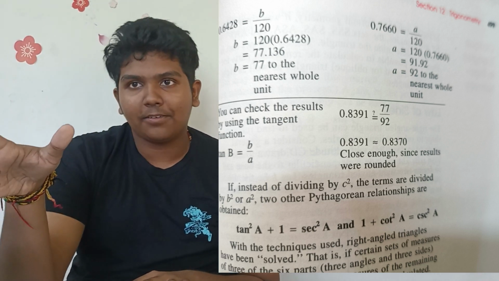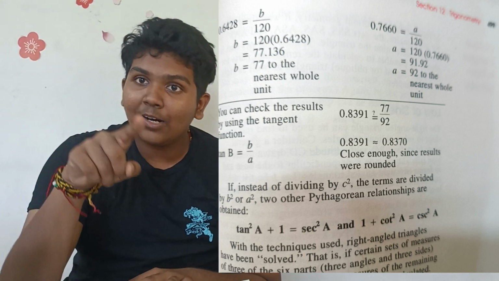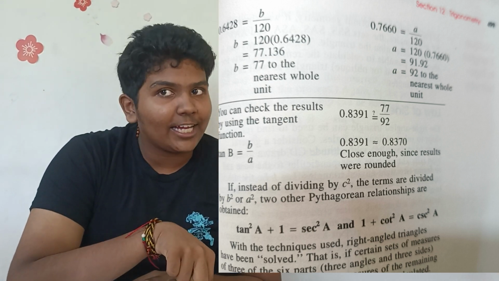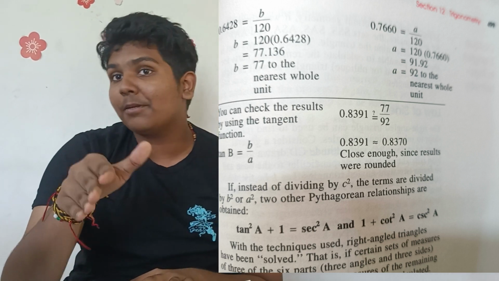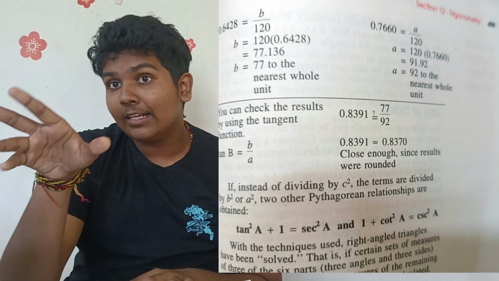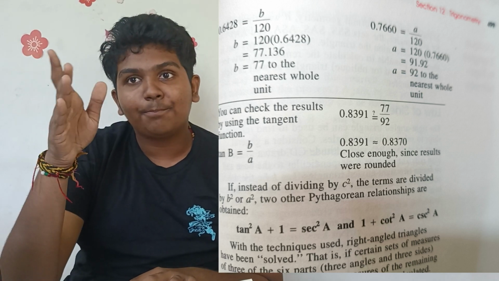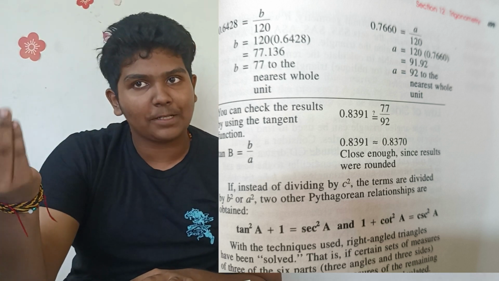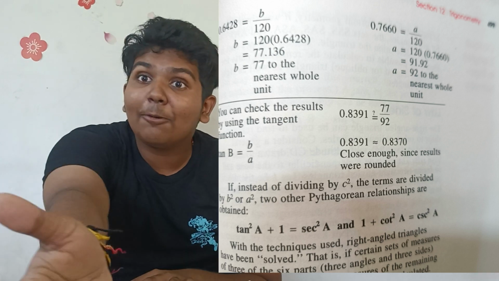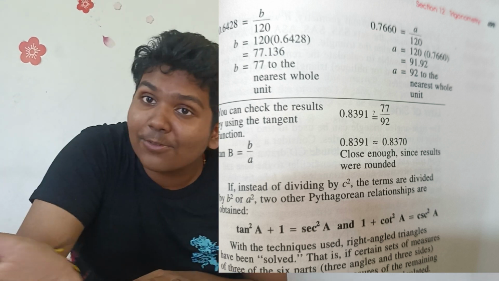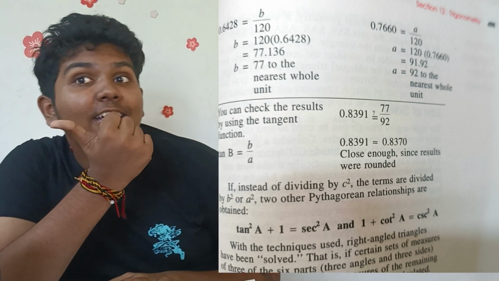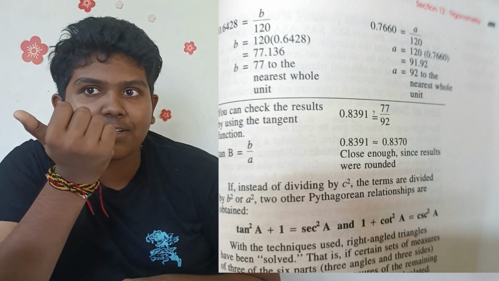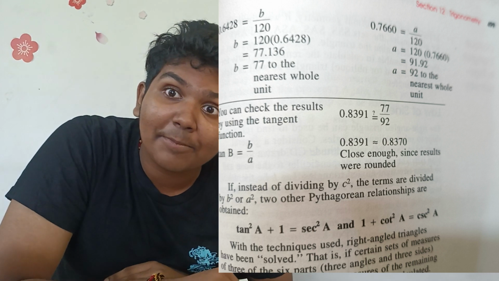Now, what if we divide by the other sides? a square plus b square is equal to c square. Now, instead of c square, put b square. b square will be 1, but a square and c square will be a by b whole square, c by b whole square. Does it sound familiar to you?